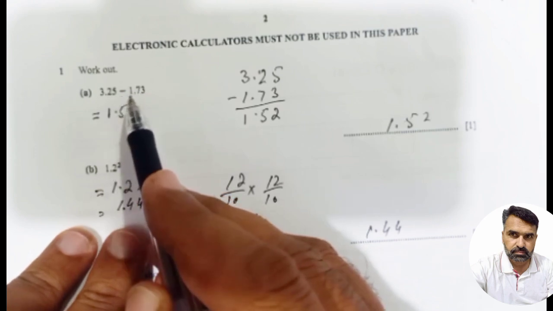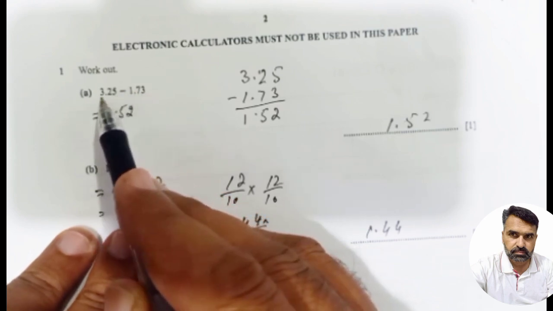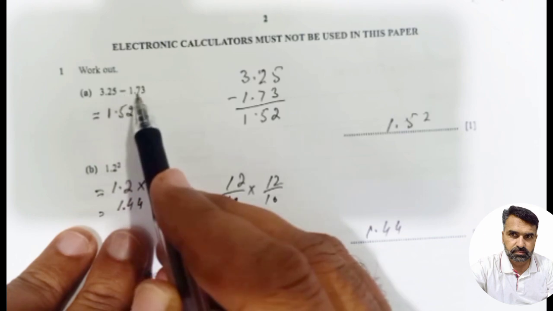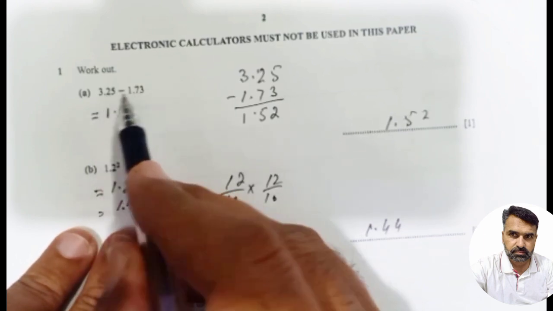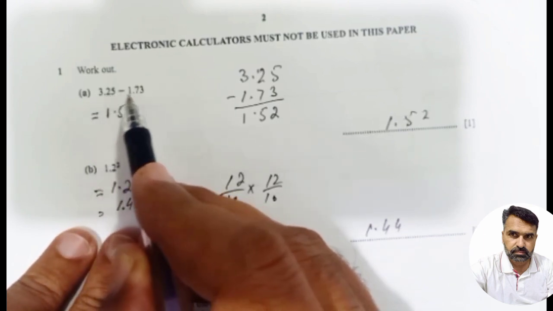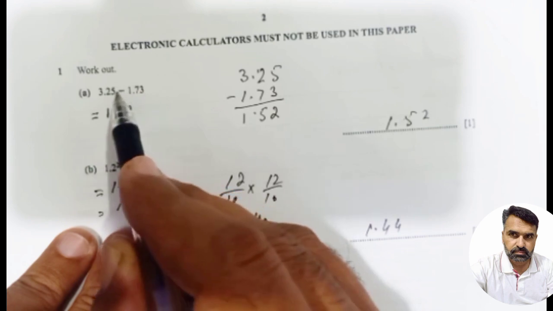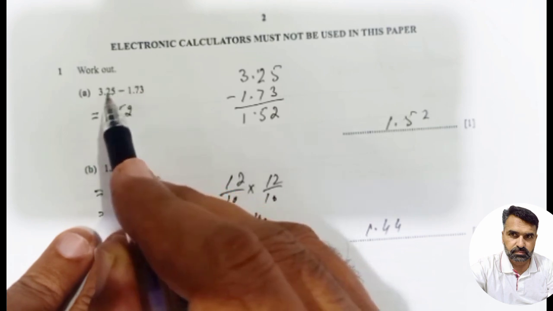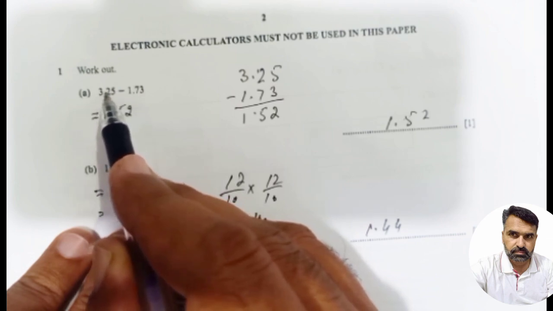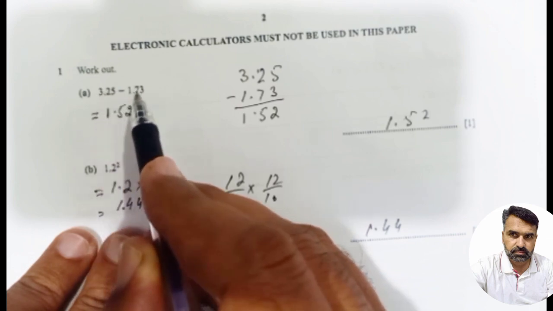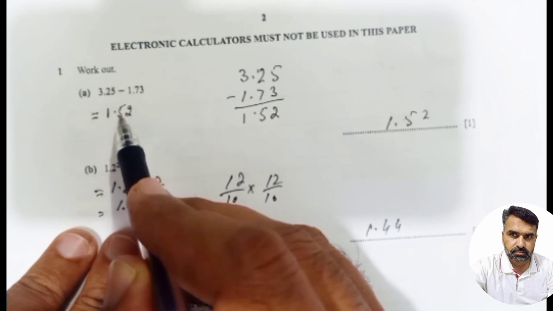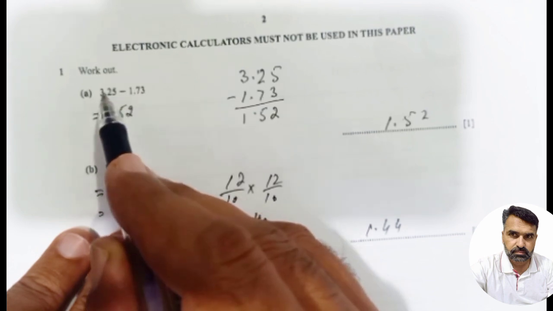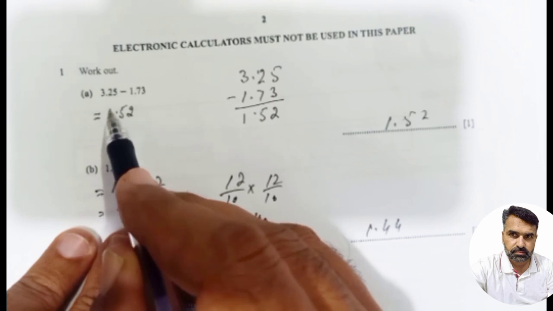We can subtract 1.73 from 3.25 as it is written, because these two numbers have the same number of decimal places. So we will subtract 3 from 5 and have 2. Again we will subtract 7 from 2. 7 cannot be subtracted from 2, so we will take 1 carry and it will become 12. When we subtract 7 from 12, it is 5, and here will be 2, and when we subtract 1 from 2, it is 1.